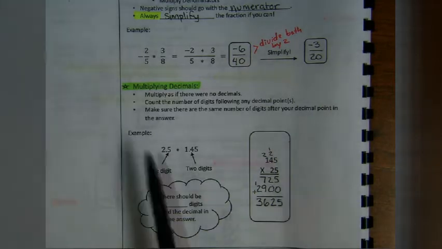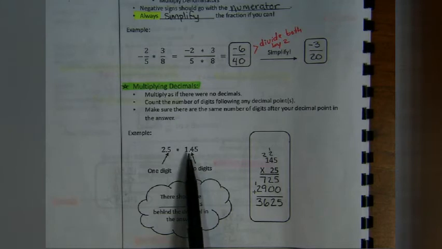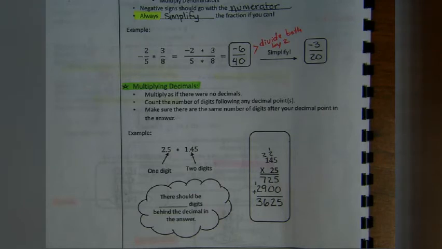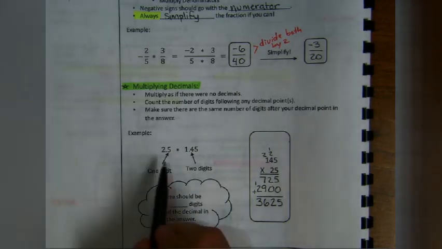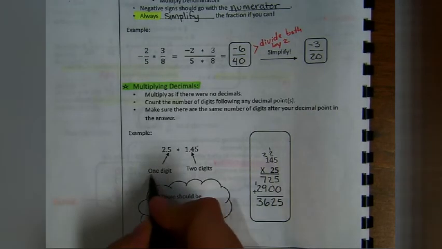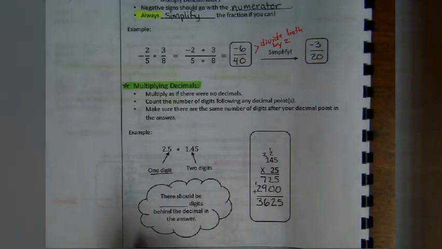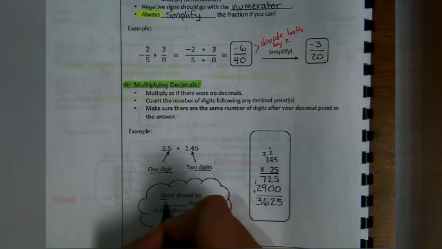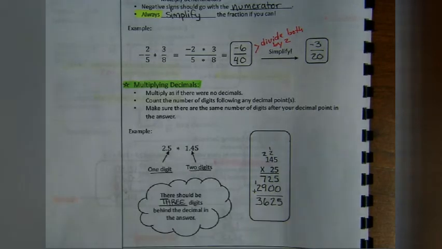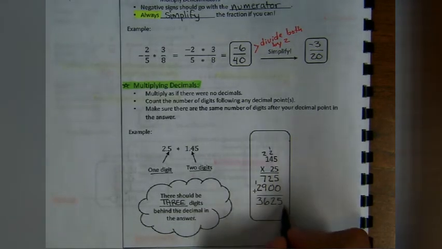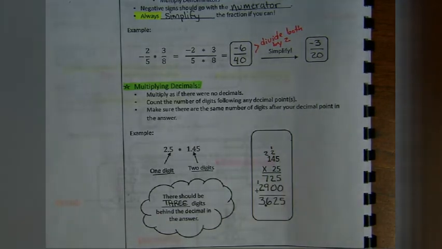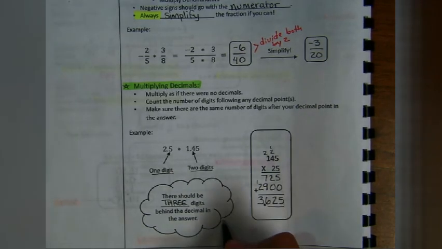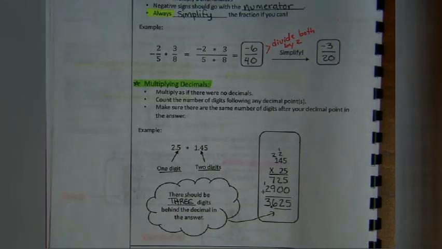which seems a bit big when you consider that this is less than 3 and this is less than 2. So we know our answer needs to be less than 6. So what we need to do is count the digits behind the decimal points. In the first number, 2.5, there's 1 digit. And in the second number, 1.45, there are 2 digits. Okay, 1 digit plus 2 digits means there should be 3 digits behind the decimal in the answer. So I'm going to start from the back and go 1, 2, 3. My answer is 3.625. Okay, because there are 3 digits, there are my 3 digits. 625 has to go behind the decimal point.